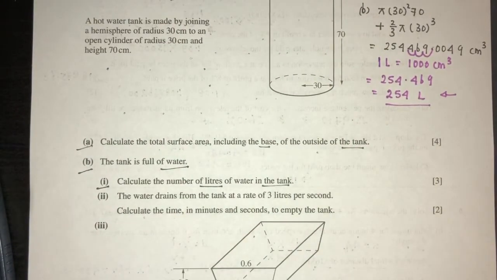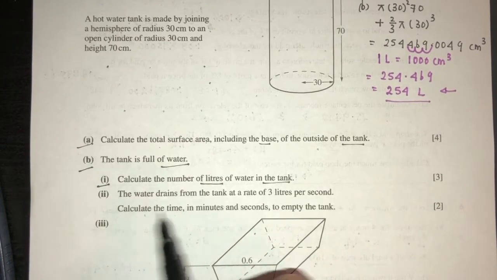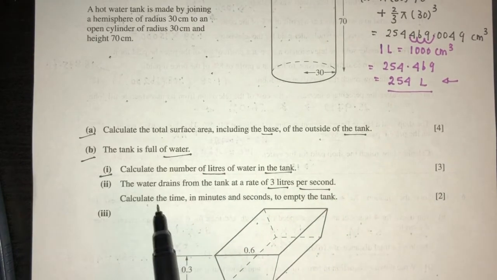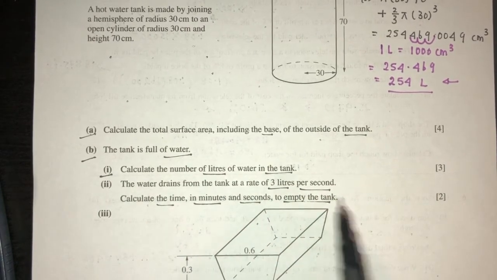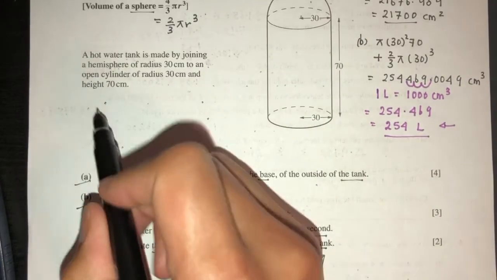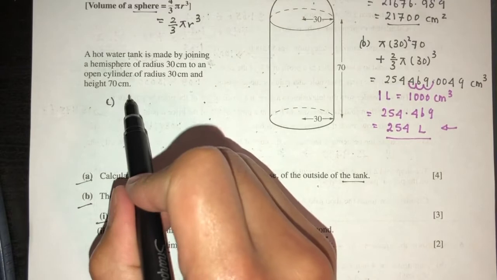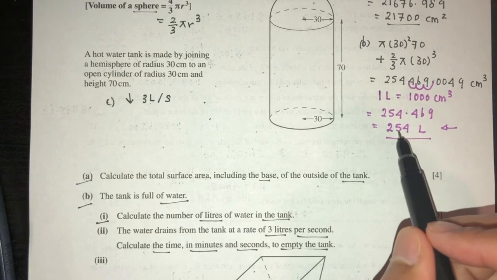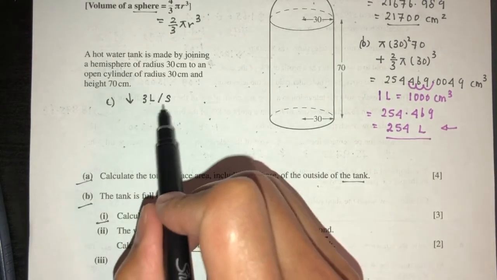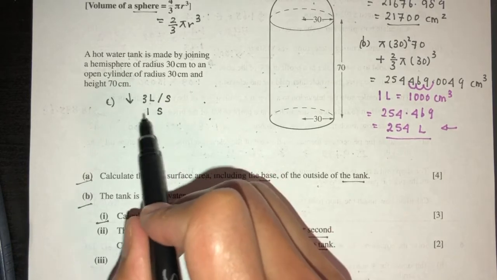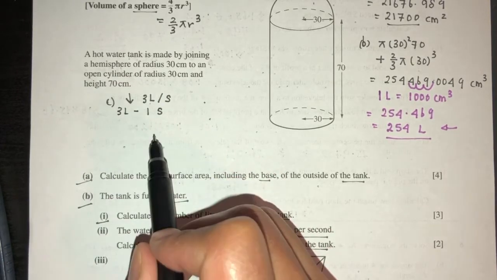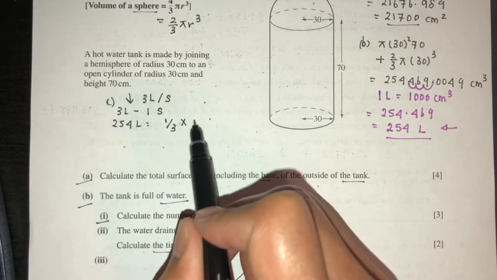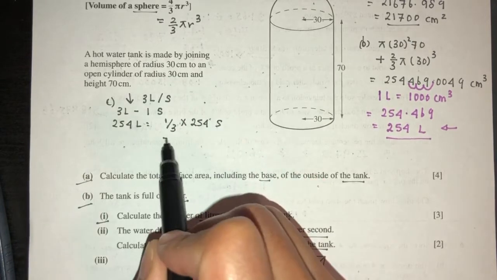Now moving on to part 2, it says the water drains from the tank at a rate of 3 liters per second. Calculate the time in minutes and seconds to empty the tank. So let's do this right here, part C. The water goes away at the rate of 3 liters per second. So we only have 254 liters. So 3 liters is 1 second. So 254 liters will be 1 divided by 3 times 254 seconds.